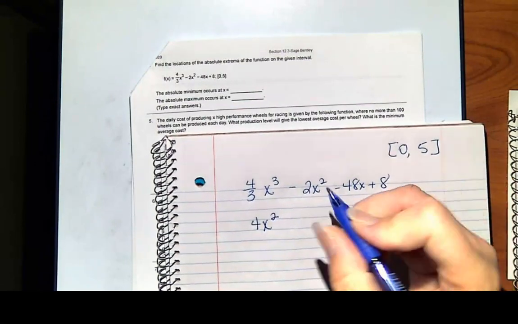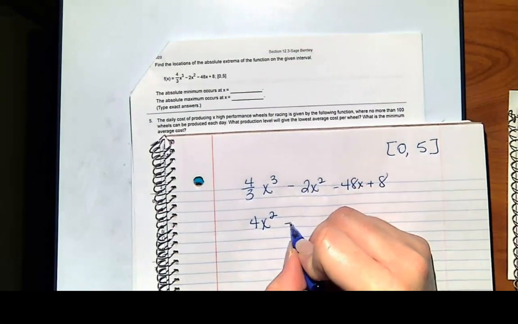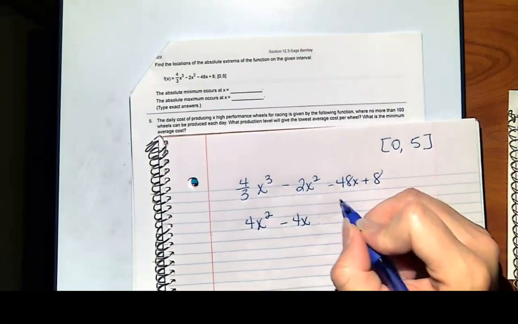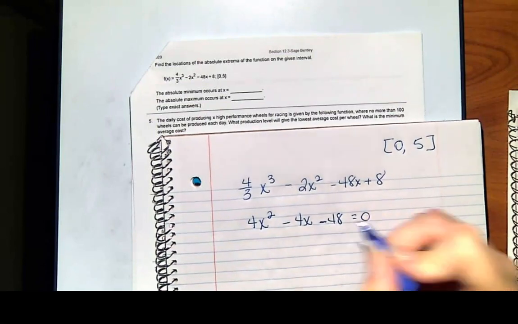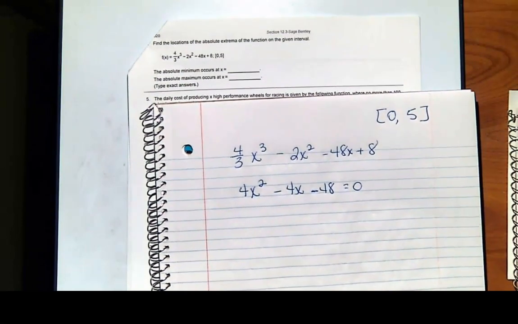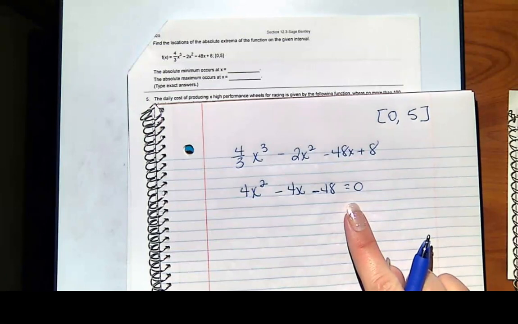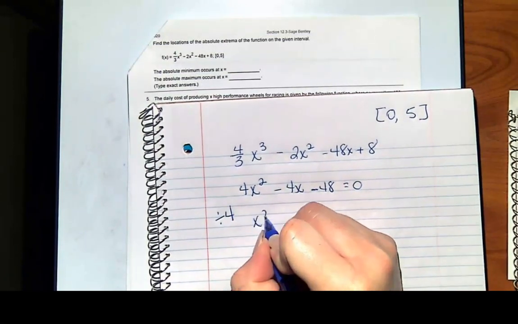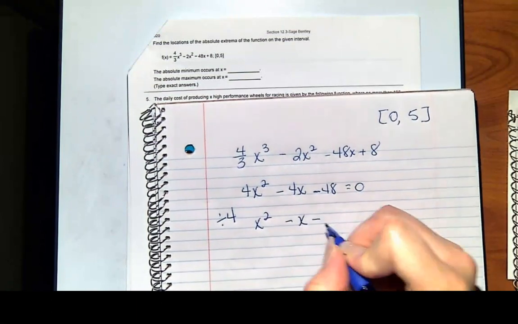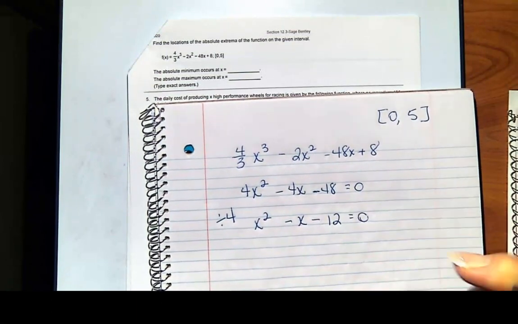So I have 4x squared minus 48, and then set that equal to 0. Well, I can divide a 4 out of everything. So I've got x squared minus x minus 12 equals 0.